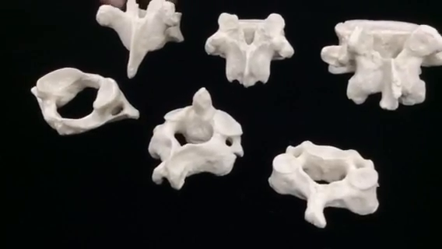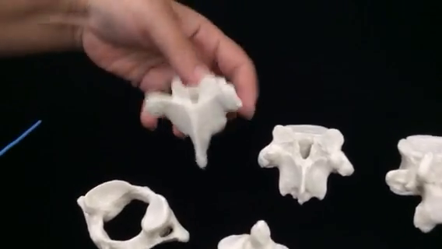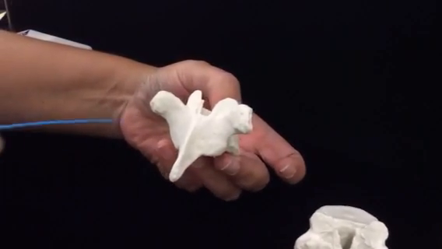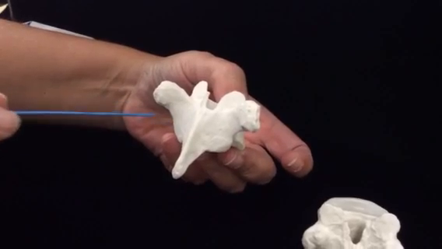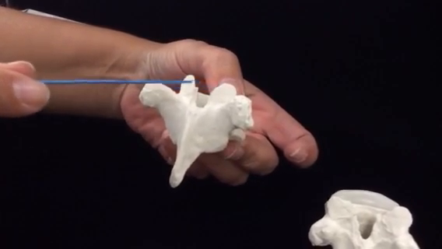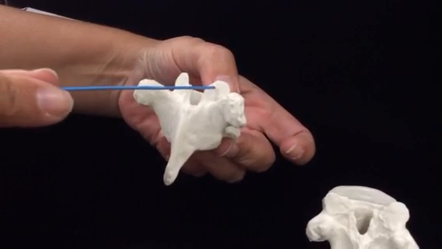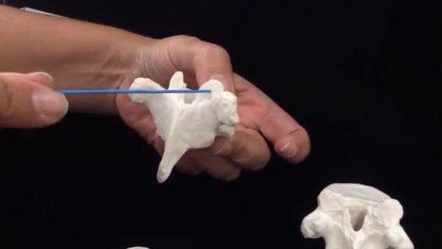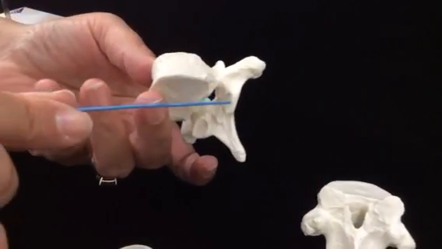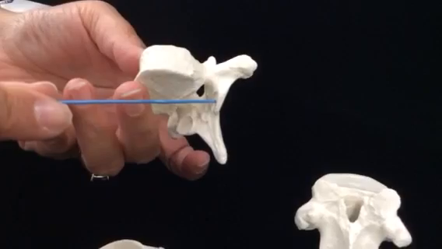So now let's go to the thoracic vertebrae. And the thoracic vertebrae is going to have a few features that all the vertebrae have. So they have these 2 structures here that stick out. These are called superior articular facet. And if you turn around on the bottom, you're going to have the inferior articular facet.